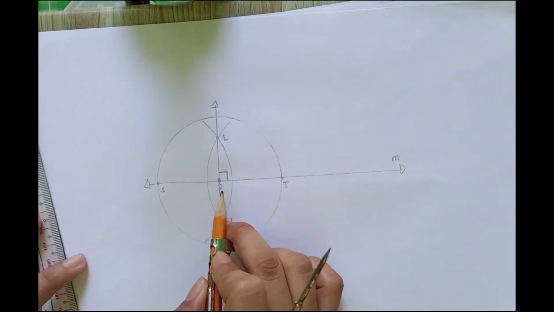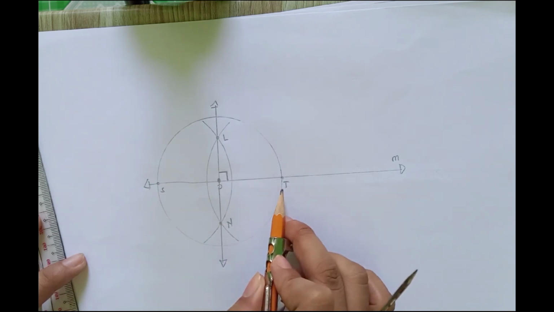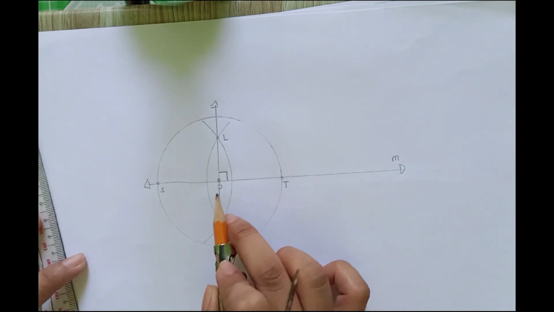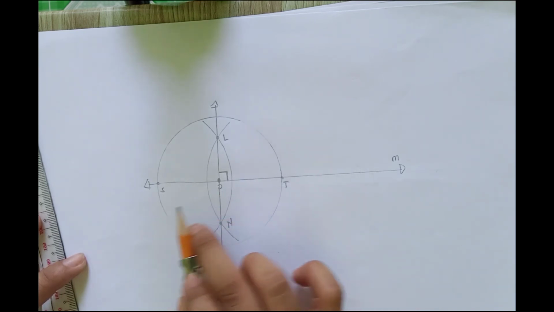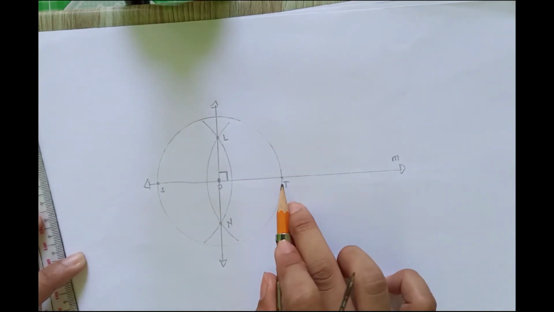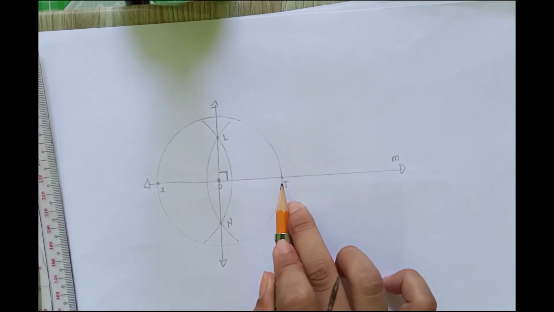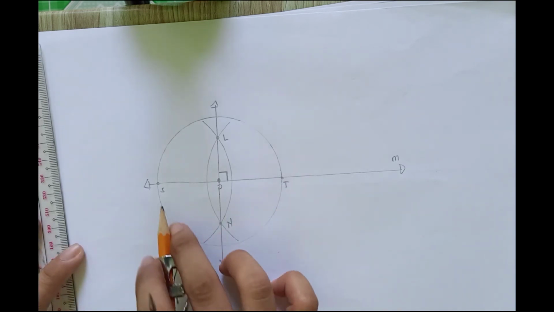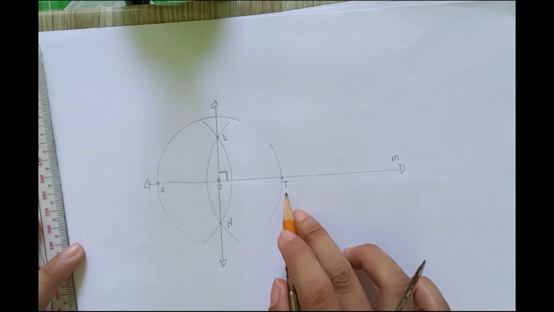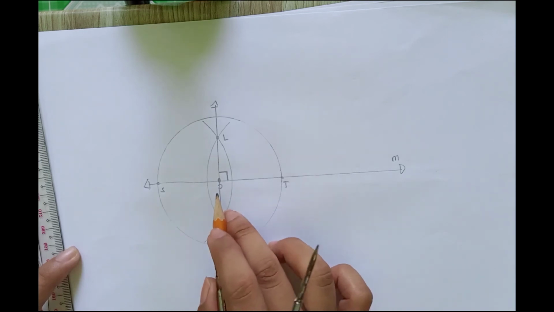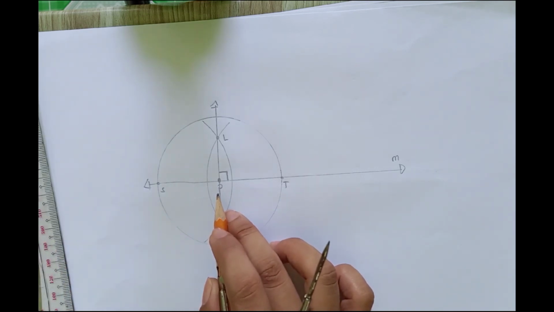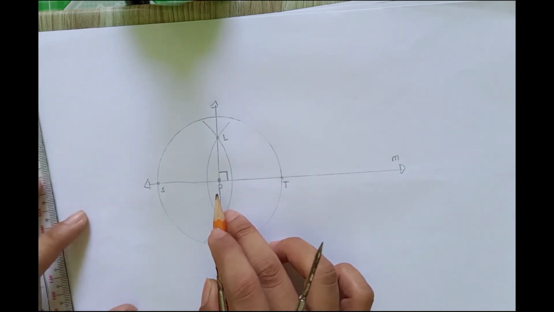Since SP and PT are equal, point P is the midpoint of ST. Subsequently, the perpendicular bisector of ST contains point P and it is perpendicular to line M.